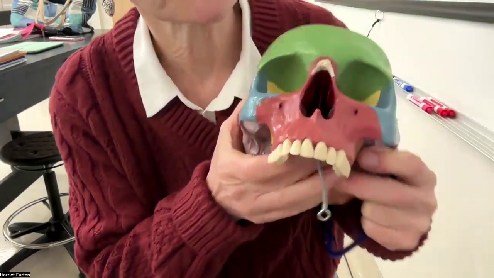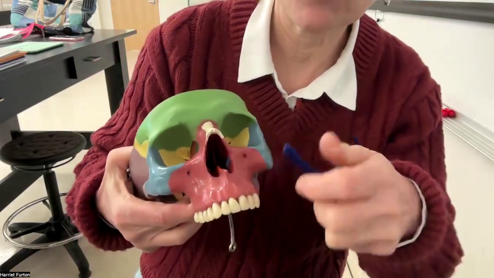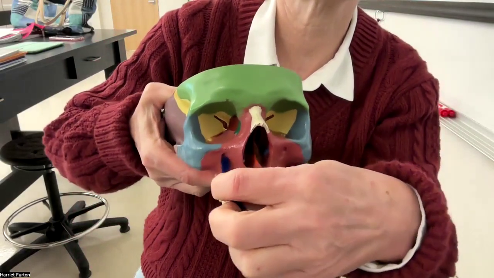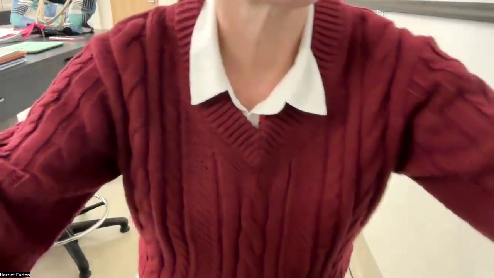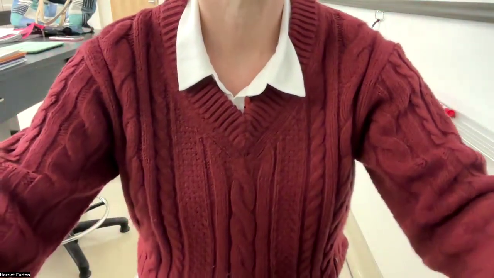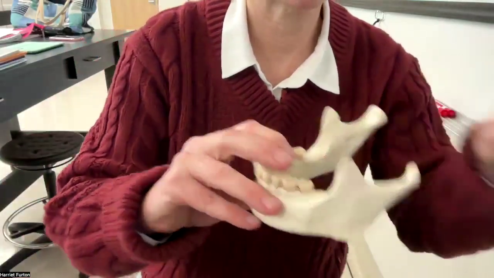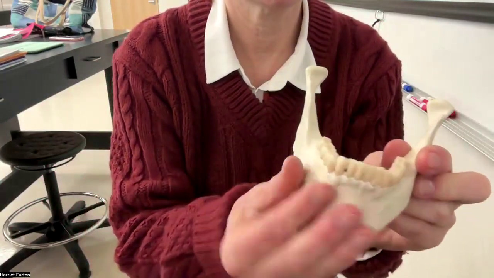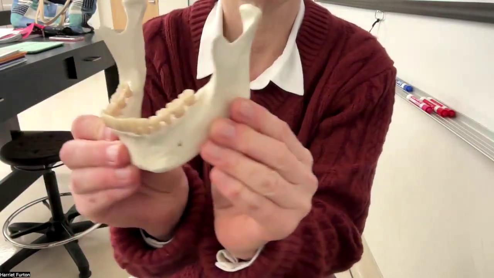We have also the infraorbital foramen, lateral to the nose. Here is one, inferior to the eye socket. We have the mandible, and we will go through the mandible pretty fast. This is the body of the mandible. Here's that, the whole thing.